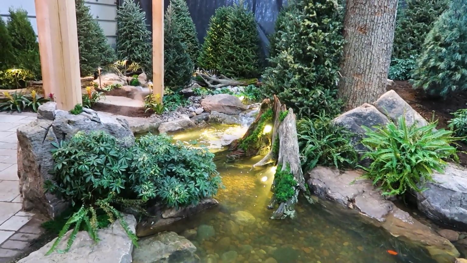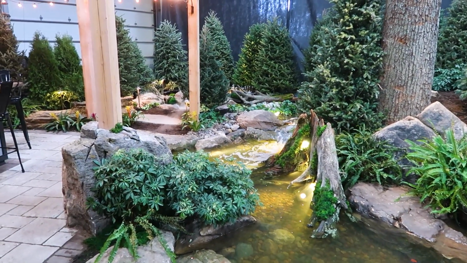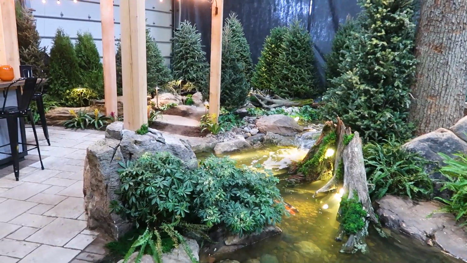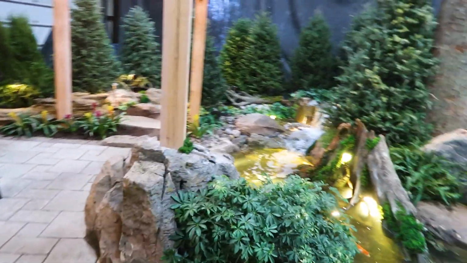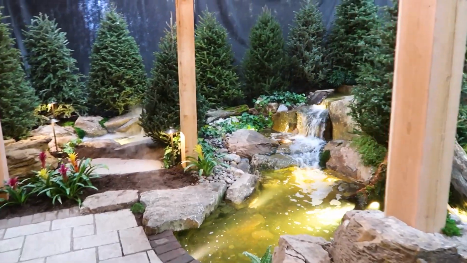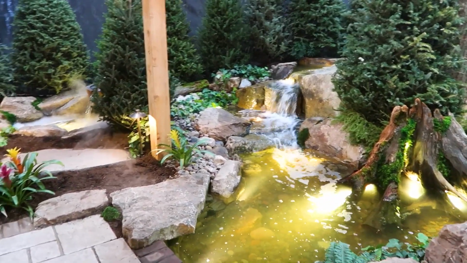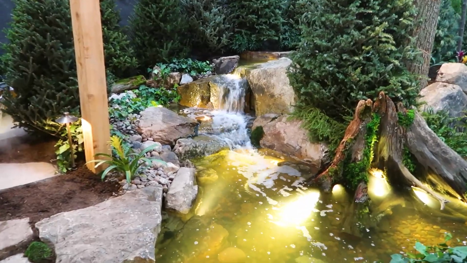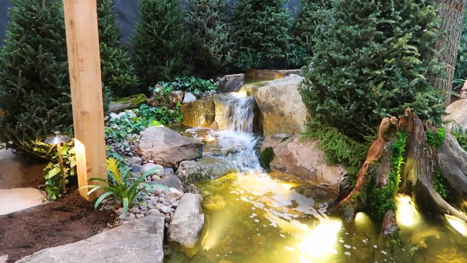Just as you come around, one of the things I like to do is hide waterfalls. You really don't know what or why that water is over there, but as soon as you start to round the bend over here, check out the other waterfall we built. So now when you're inside this man cave, lady cave, whatever you want to call it, family cave, this waterfall is over here facing there.